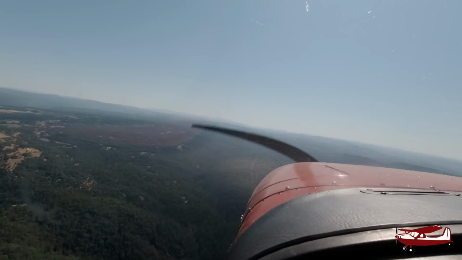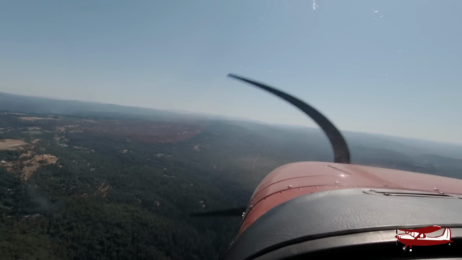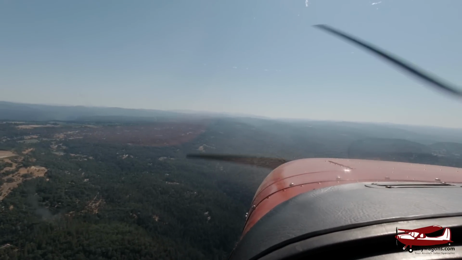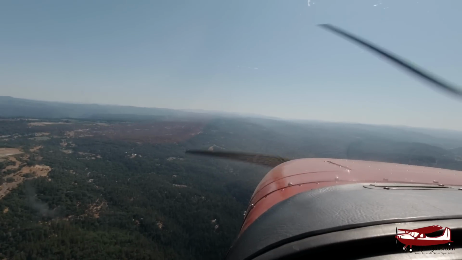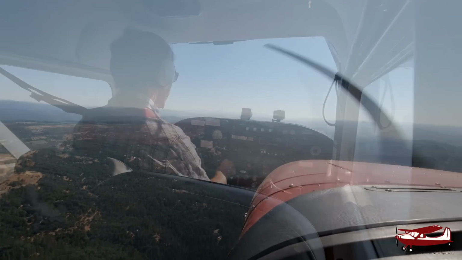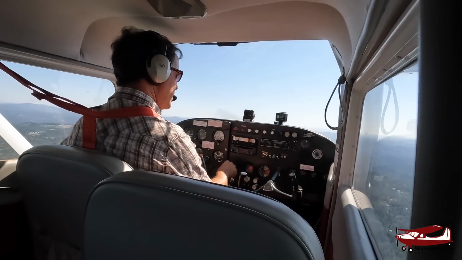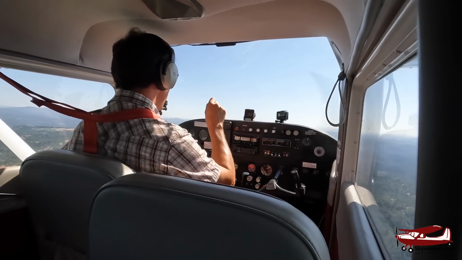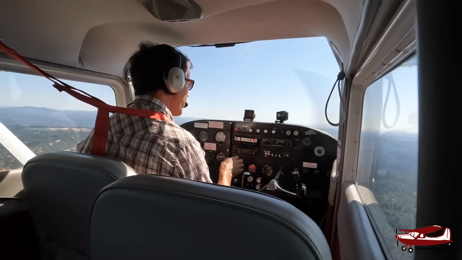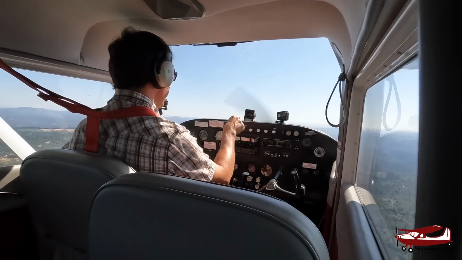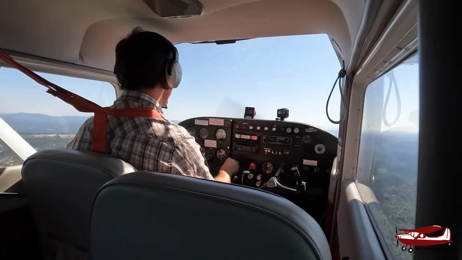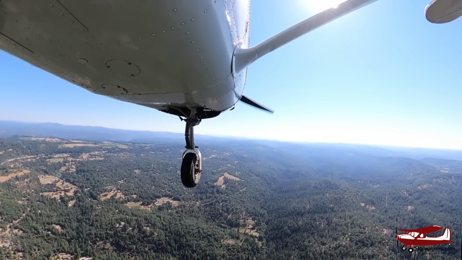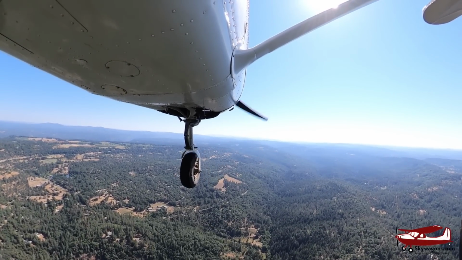We're at pattern altitude, so level off here, trim it, pull back the RPM to keep it below 2500. Placerville, 74 Yankee, left downwind 23, Placerville. So this is June the 3rd, no it's not, July the 3rd, independence from the British tomorrow, the 4th, and there's still snow in the Sierras, which is good. Pulling back on the power to maintain 2400 RPM.